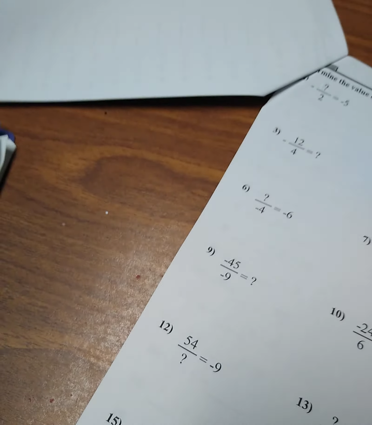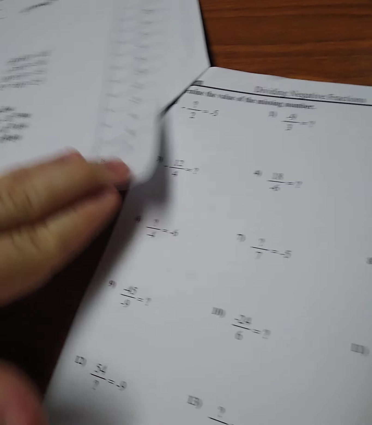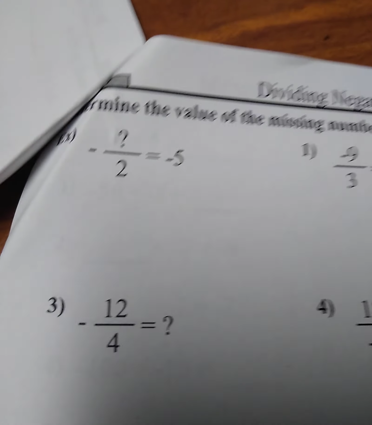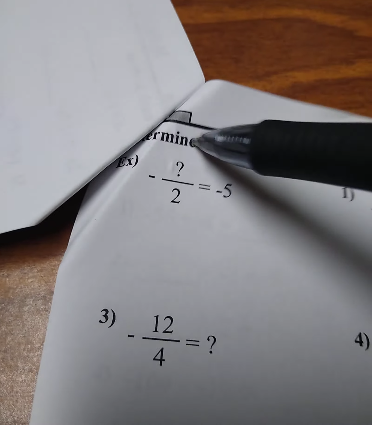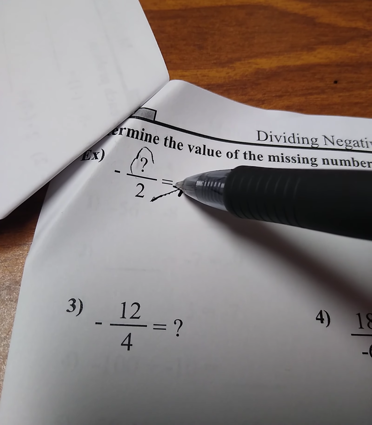So remember, positive and negative equals negative. All right, so here we go. Negative question mark over 2 equals negative 5. Remember, when you are missing the top, you multiply these two together.